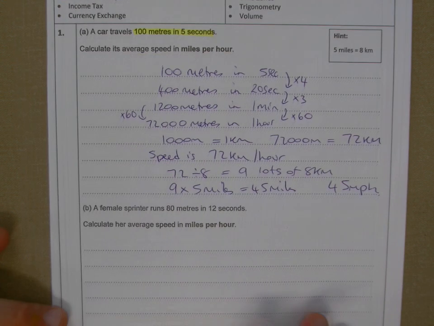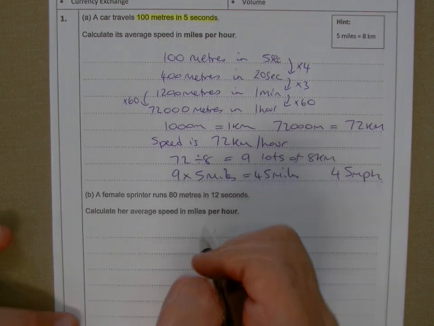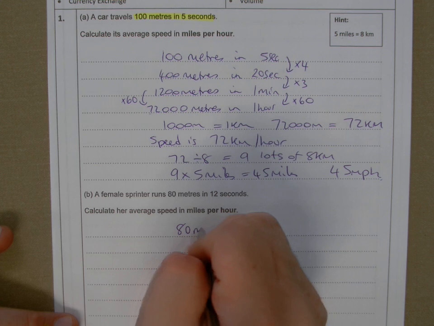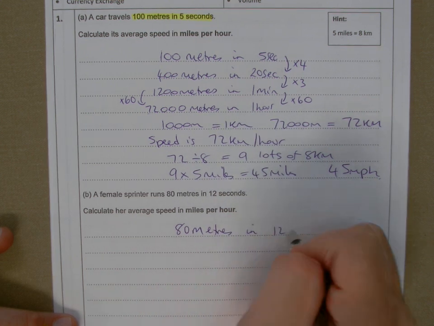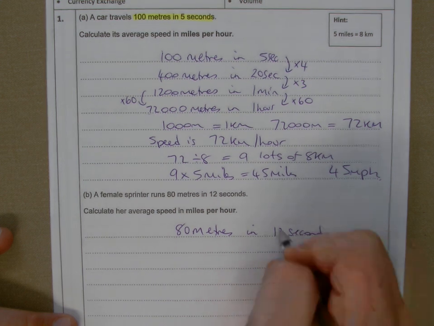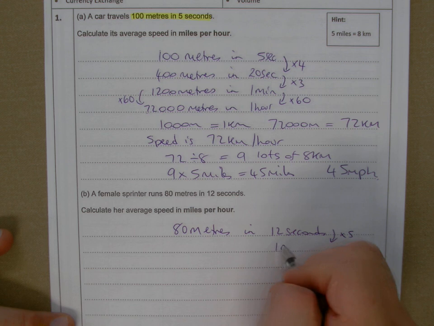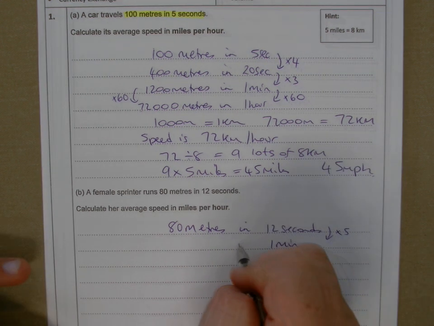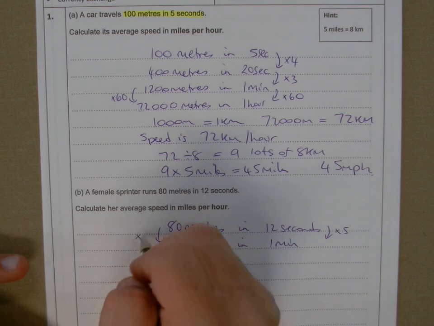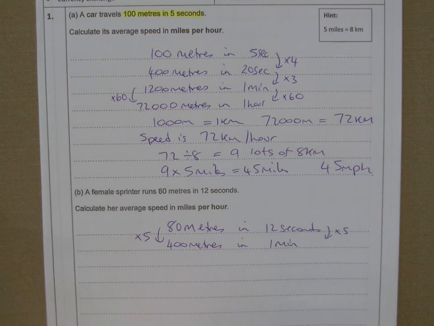With part B, it says a female sprinter runs 80 meters in 12 seconds. Now let's see if we can scale that up to an hour again. 12 seconds is a nice one, because if I times it by 5, it becomes 1 minute, because 12 goes into 60 5 times. But I've got to times the 80 by 5, so I get 400. So 400 meters in 1 minute.